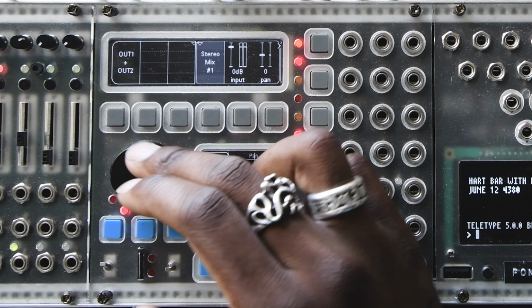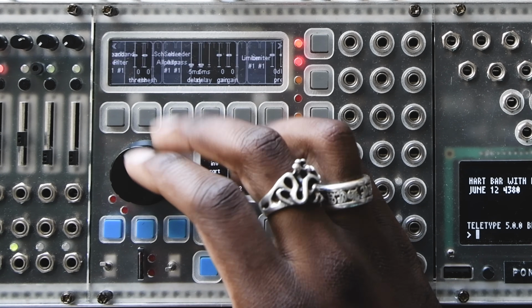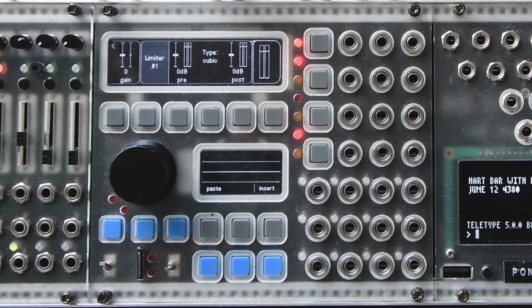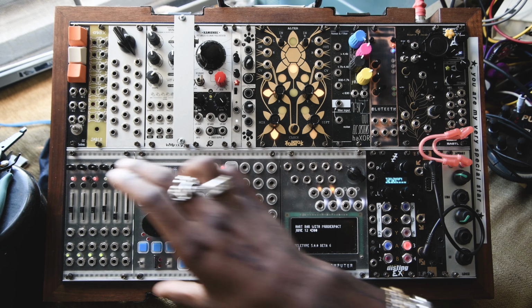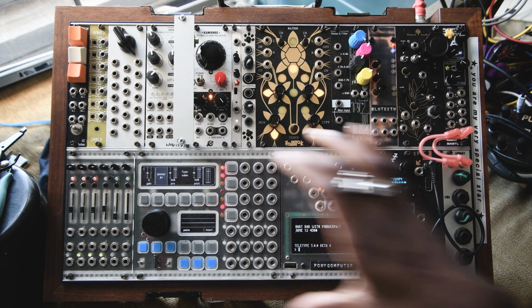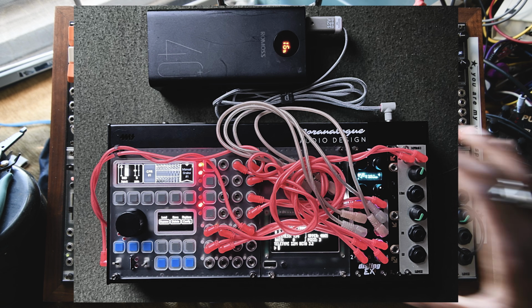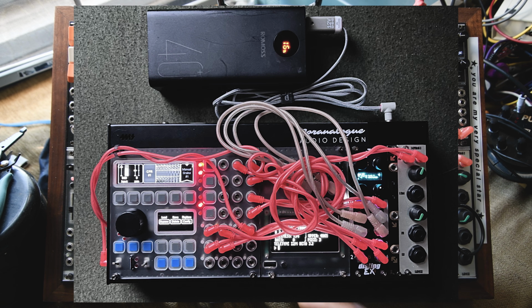Which I might do another video on, the ER301 and how I use that specifically, because it goes really in depth. Same with the disting over here, and same with Teletype. So this whole bottom section might be its own video, its own ecosystem of things, because it really is a connected thing. And I had this just in one case before, the disting, Teletype and ER301 sound computer.